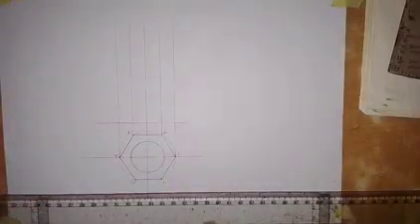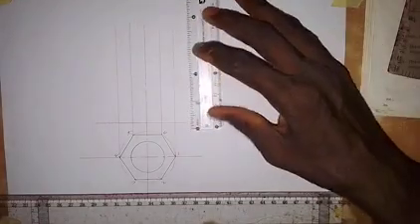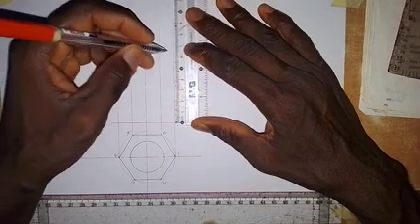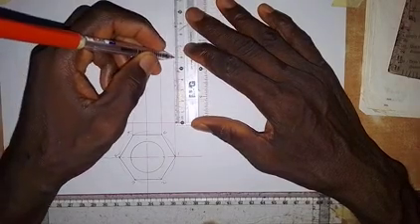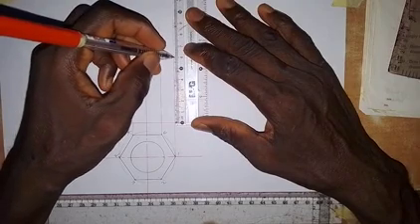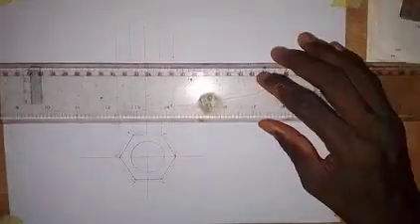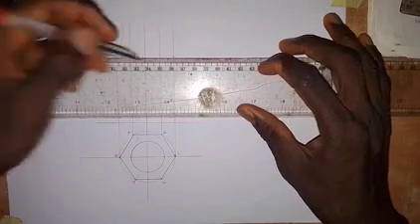Now, we take the measurement of the height of the prism. So the total height is 60. So we take 60 millimeters from here. This is 60 millimeters. And then, where the cutting plane touches this side is 50 millimeters from the bottom of the prism. So we have this. So I'm going to draw a horizontal line here, like this.